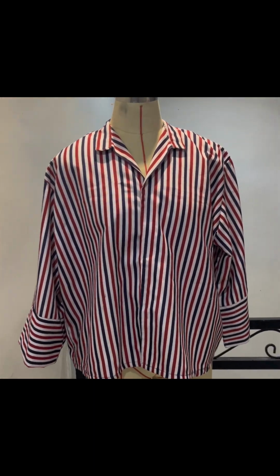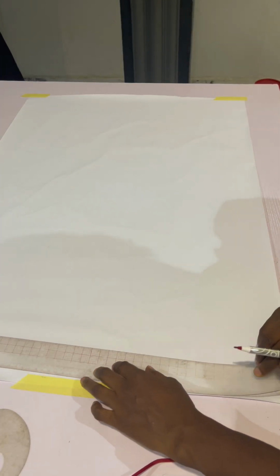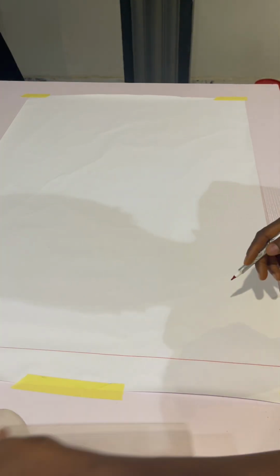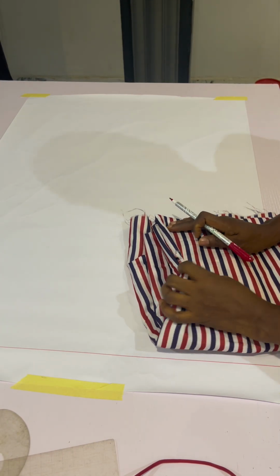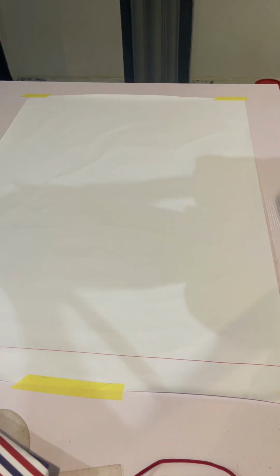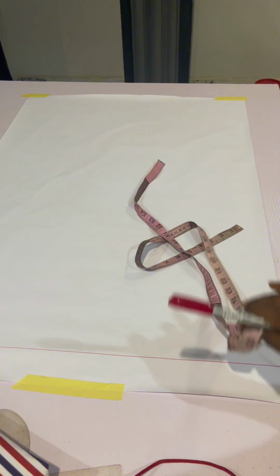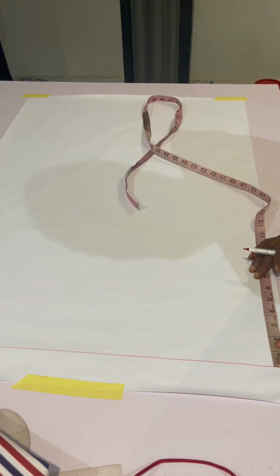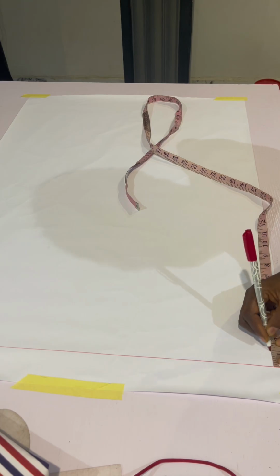Okay, let us begin. First thing, you will get your pattern. Use your ruler to mark your starting point. Here I'm marking my starting point here. After that, this is the fabric that I'll be using for this tutorial. So right now I will put my neck measurement, neck depth of 1 inch for the back.